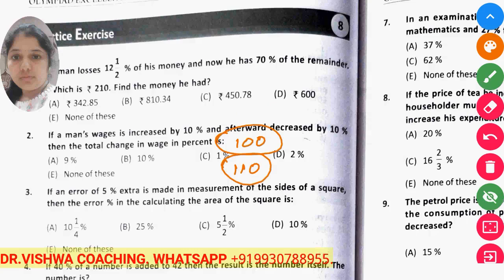Okay. Now it is decreased by 10%. So 10% of 110 is 1.1.